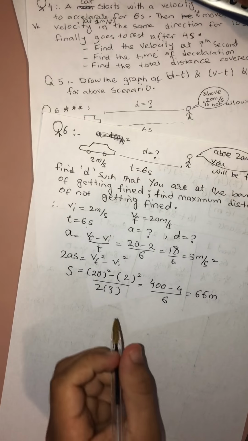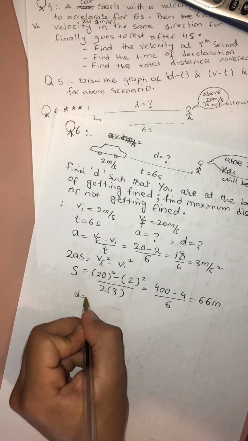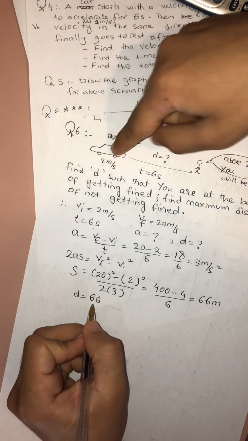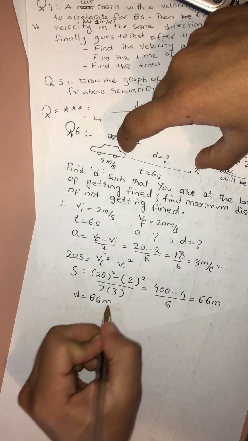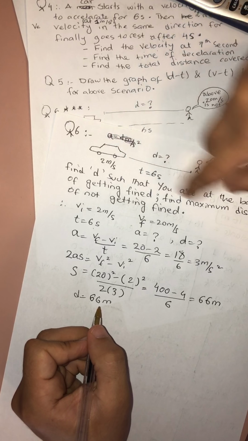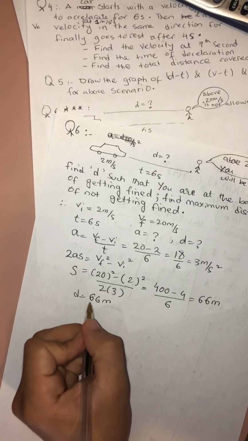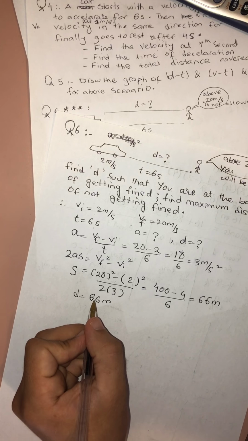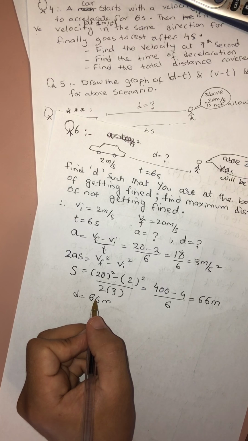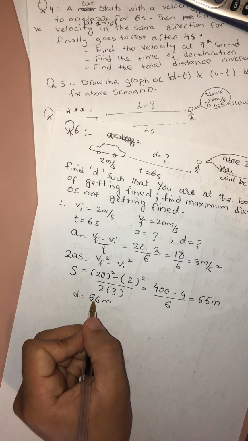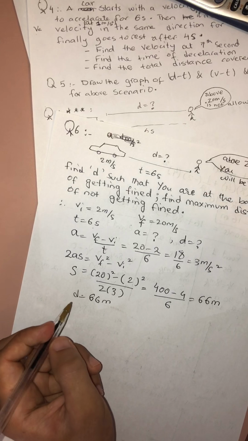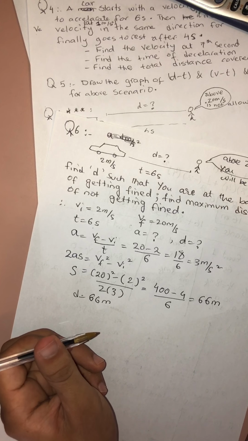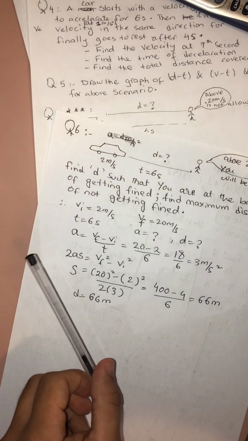So that means that the car has to be at 66 meters so that he is at the boundary of the fine. If the d is greater than 66 meters, then his velocity would be greater than 20 and he will be fined. Okay, so thank you so much. I hope you have understood everything.